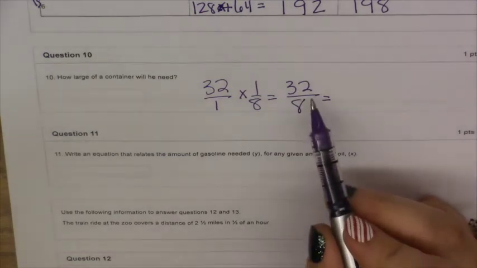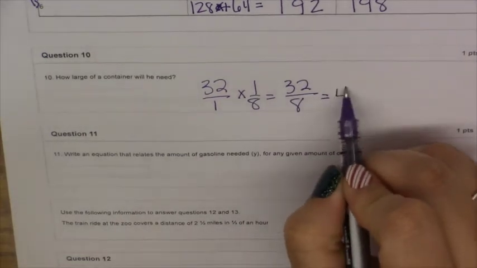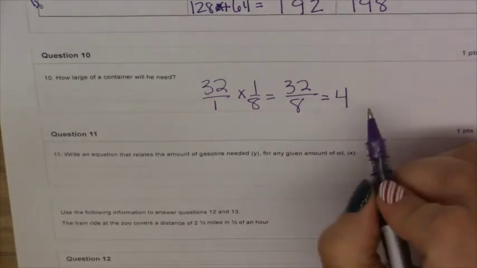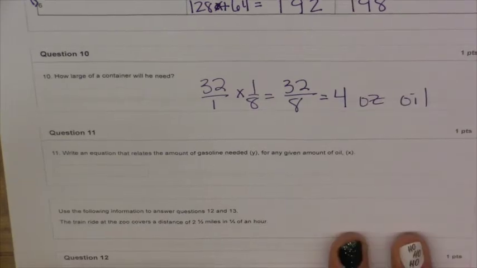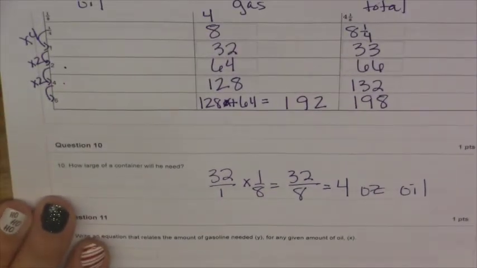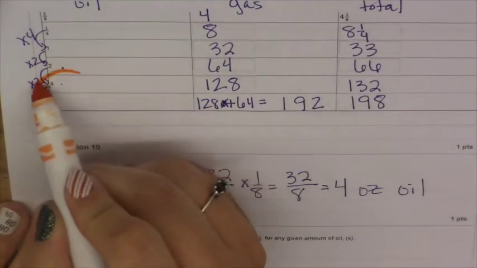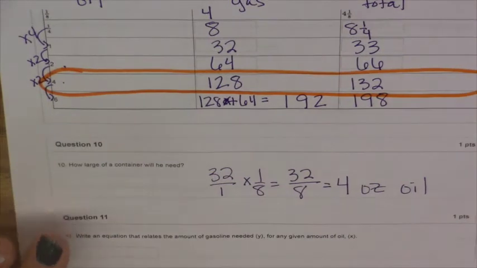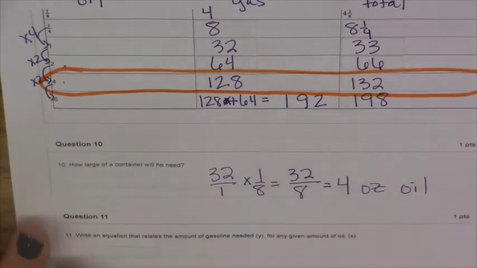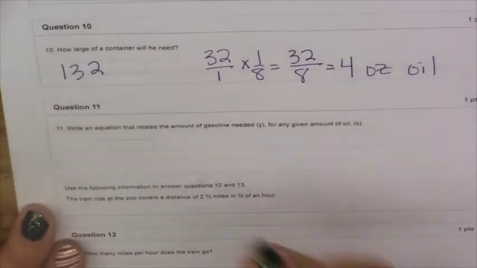All right, so we take 32 over 8 and simplify, we get 4. So we know that he wanted to use 4 ounces of oil. So if we go back up to our table, this row right here is where we use 4 ounces of oil. So our container needs to be able to hold a total of 132 ounces.